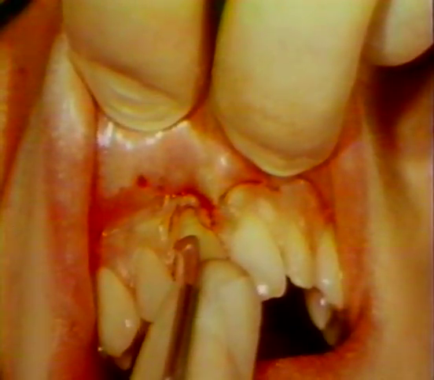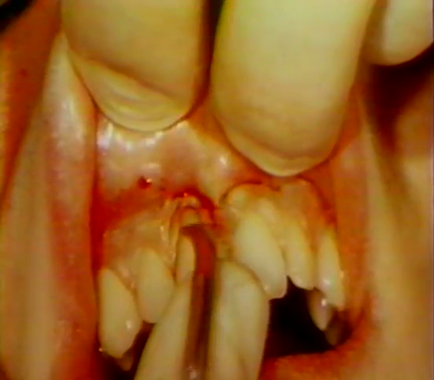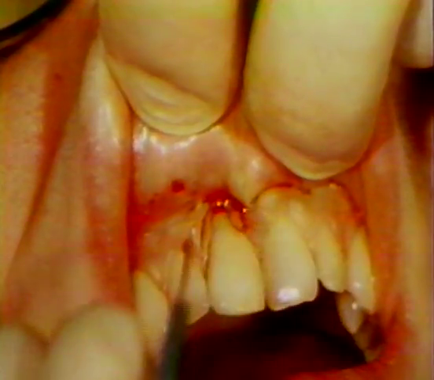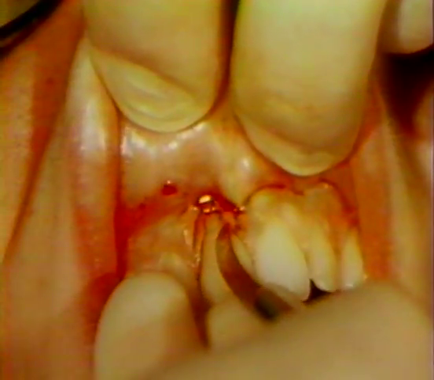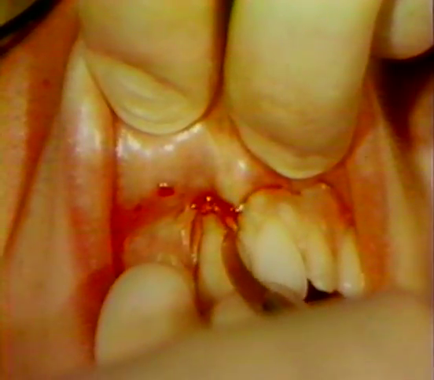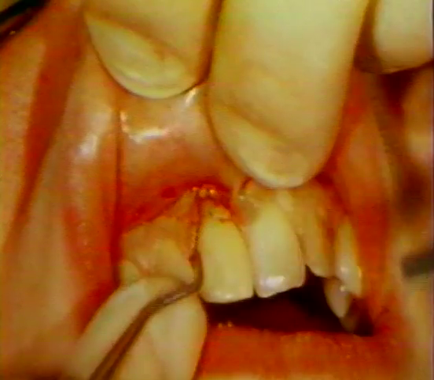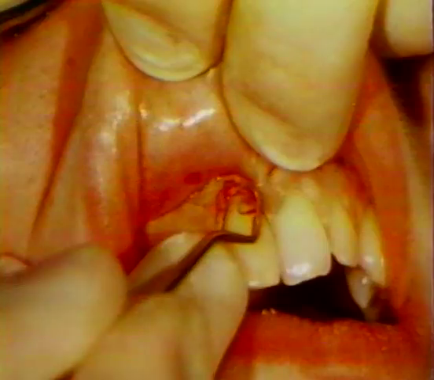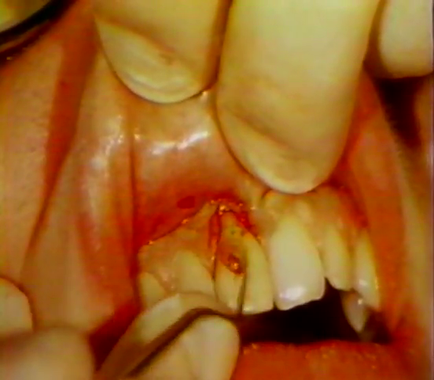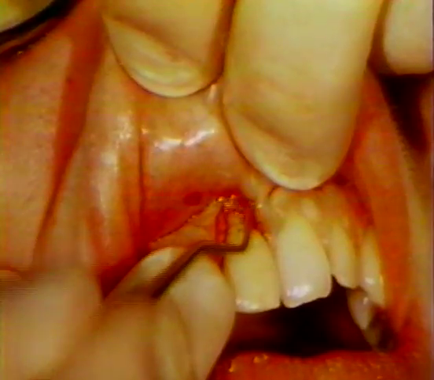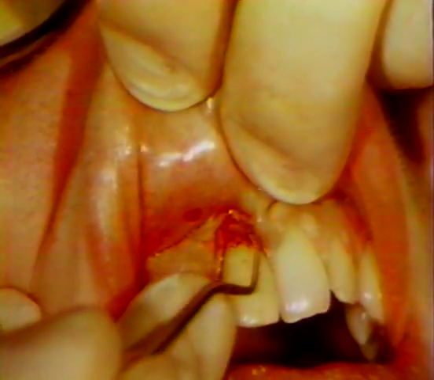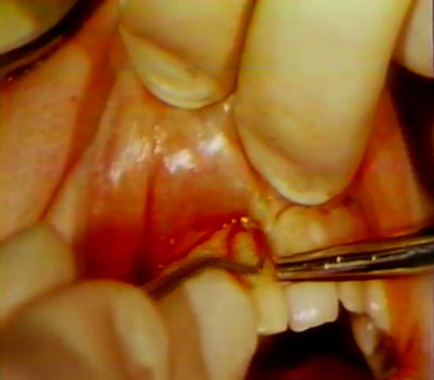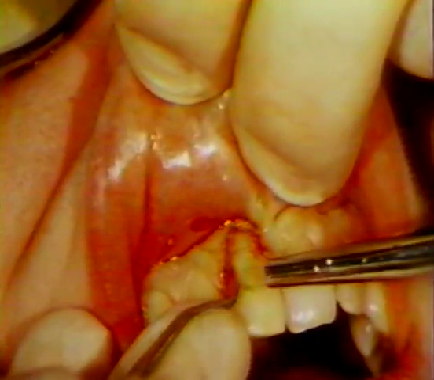A second incision is made along the labial surface of the tooth at the bottom of the gingival crevice. This separates the free gingiva from the tooth. The excised free gingiva is then removed with a curette and the bottom of the gingival crevice curetted to eliminate any remaining epithelial cells.